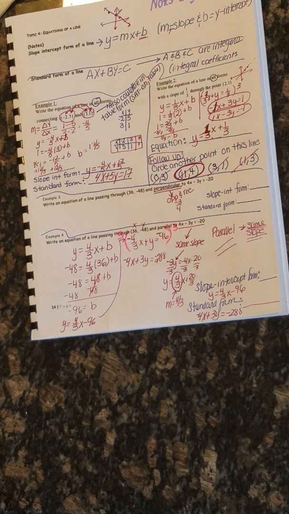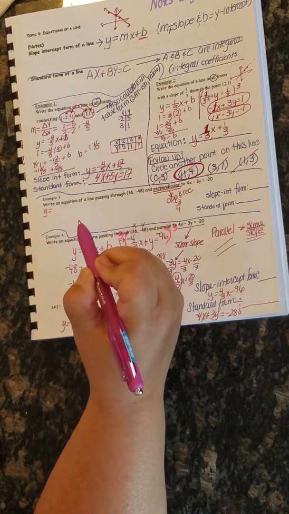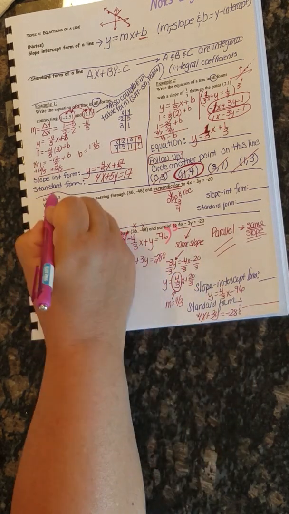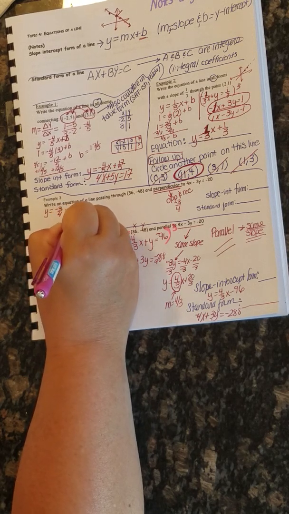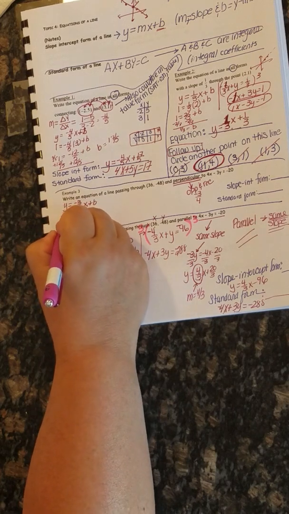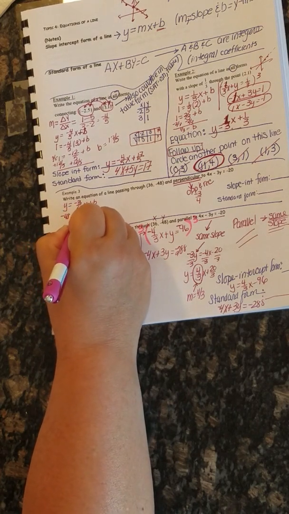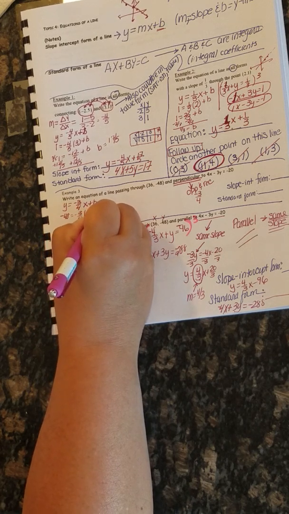So, oops, let me edit the form here. So I'm going to start like this. Y equals, so we said the slope was 4 thirds. Now it's going to be negative 3 fourths, and then x plus b. And then I'm going to plug in my points. Negative 48 equals negative 3/4 times negative 36 plus b.